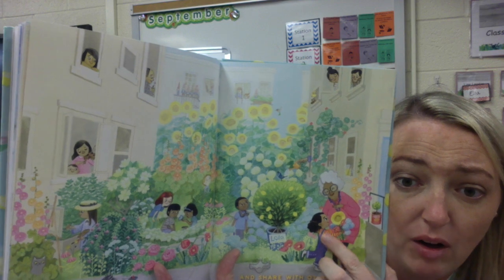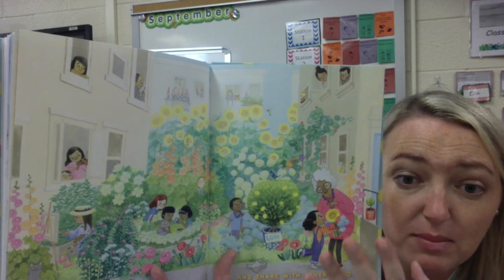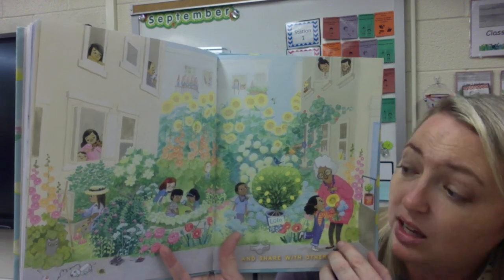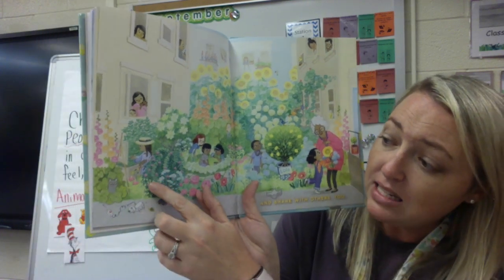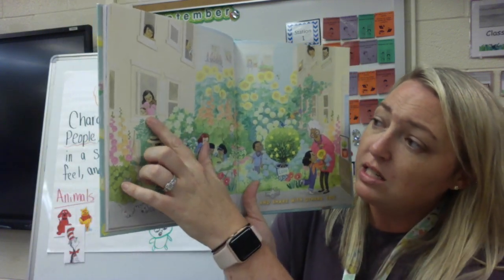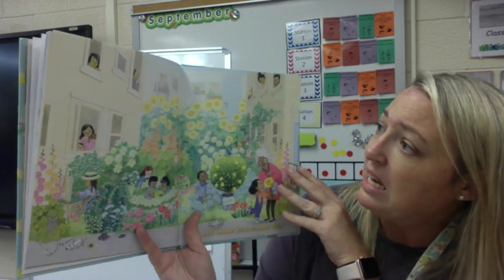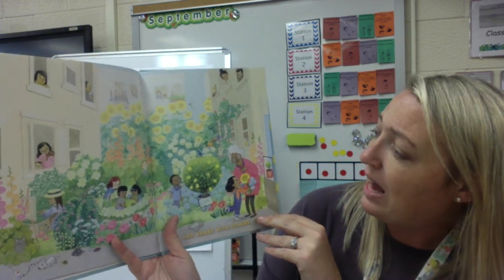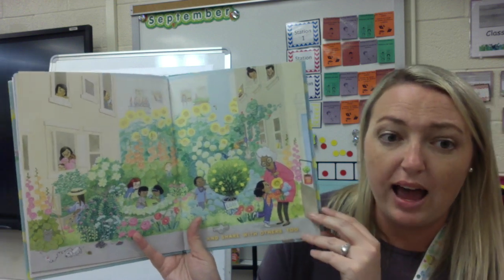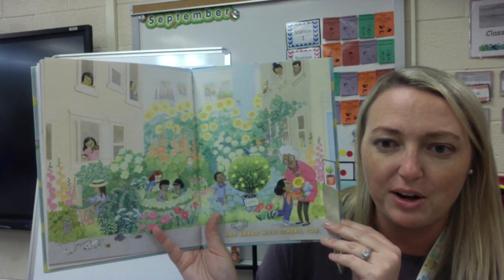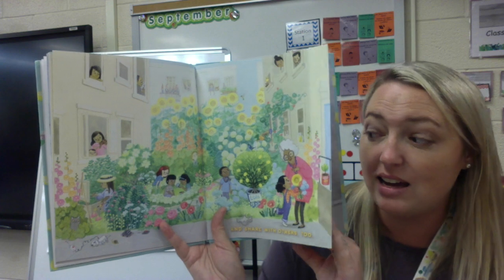So Grandma helps this little girl think of something that they could do for the neighborhood. And now I see a little girl painting, and one's playing music, and I see other friends painting and drawing, and I don't see anyone having an electronic in their hand. They're being creative.